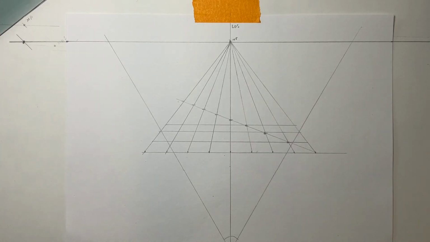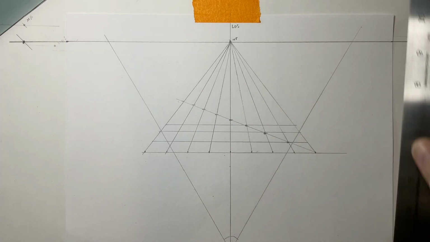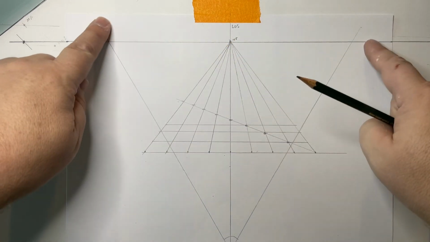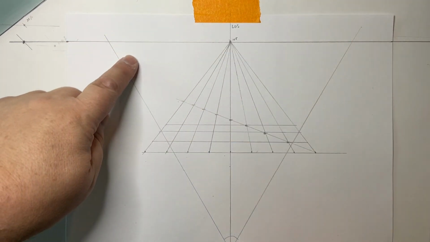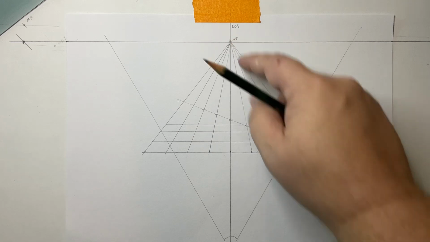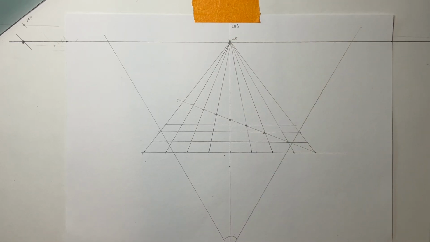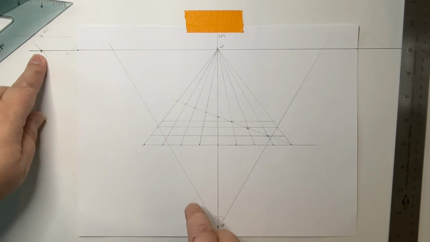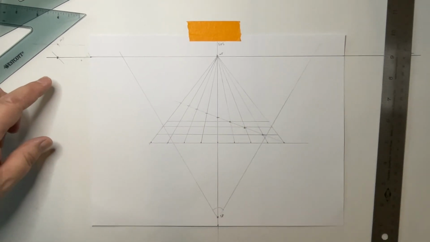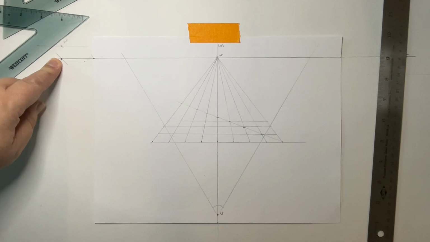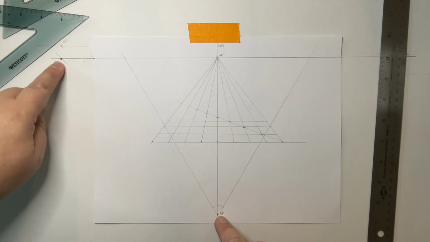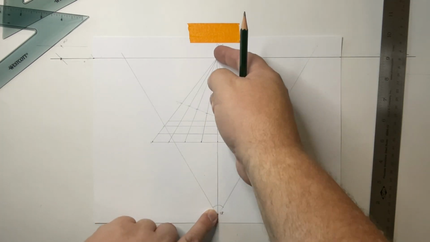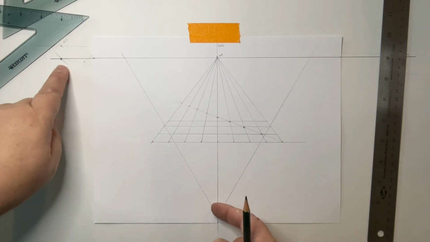Okay, so we have our perspective grid set up here. We know where our line of sight is and our eye level, our vanishing point. We know where our station point is, just off the screen down here at the bottom. And we have our measuring point. I'm gonna zoom back out. Measuring points over here. So this is 45 degrees and our 90 degrees.